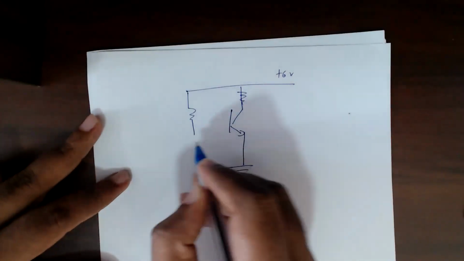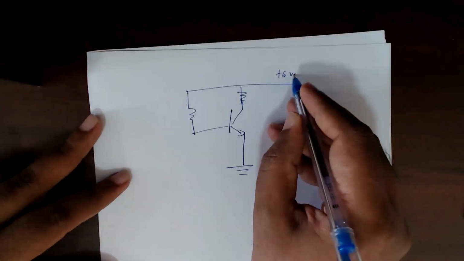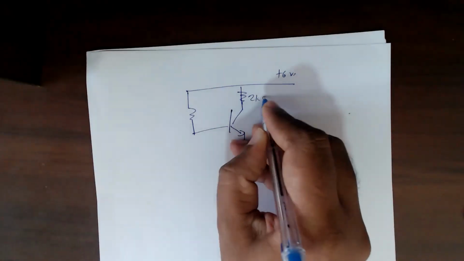We have a resistor also here, 6 volt, 2 kilo ohm.